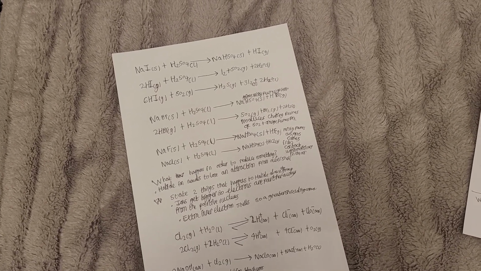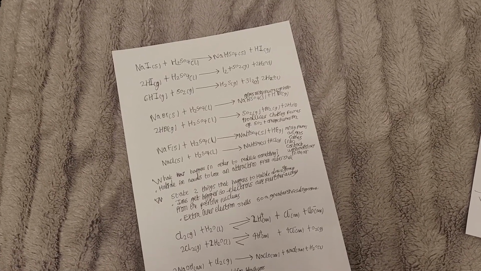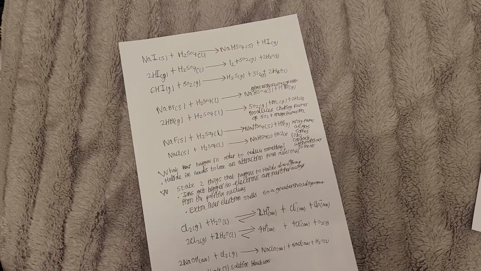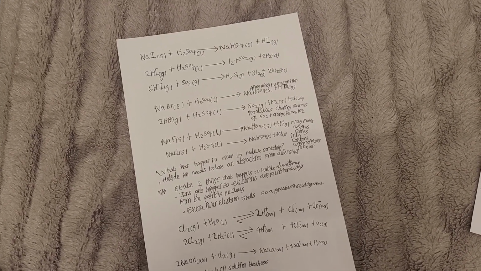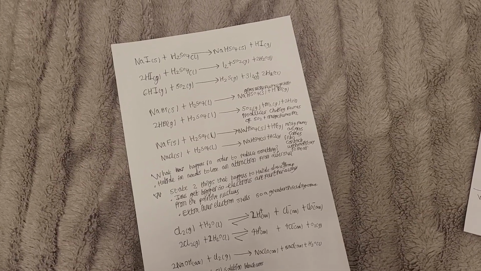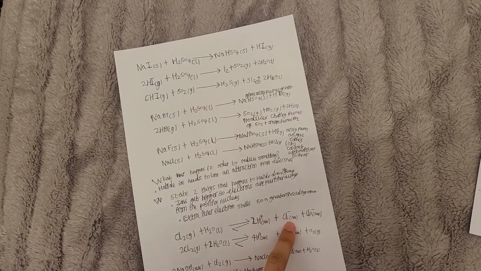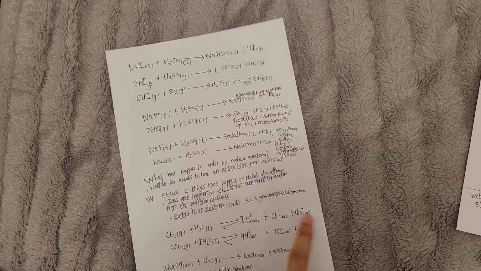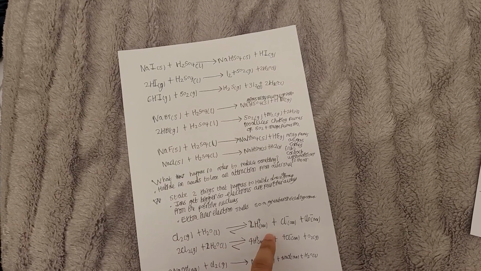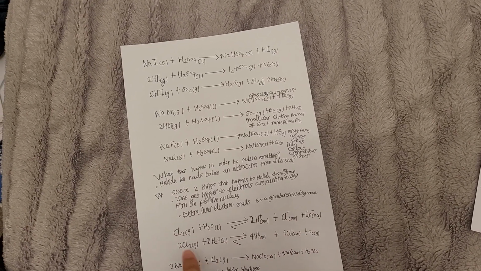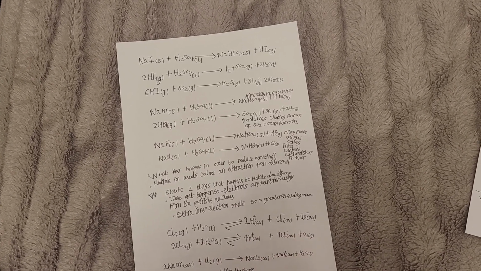Cl2 gas plus H2O liquid form 2H+ aqueous plus Cl minus aqueous plus ClO minus aqueous. 2Cl2 gas plus 2H2O liquid form 4H+ aqueous plus 4Cl minus aqueous plus O2 gas.